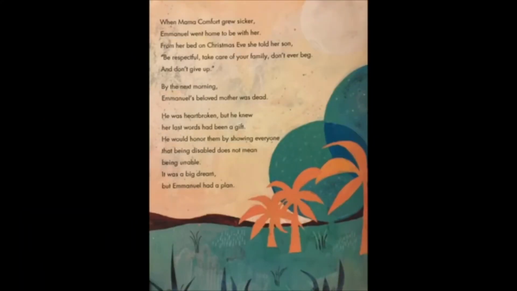When Mama Comfort grew sicker, Emmanuel went home to be with her. From her bed on Christmas Eve, she told her son, "Be respectful, take care of your family, don't ever beg, and don't give up." By the next morning, Emmanuel's beloved mother was dead. He was heartbroken, but he knew her last words had been a gift. He would honor them by showing everyone that being disabled does not mean being unable. It was a big dream, but Emmanuel had a plan.